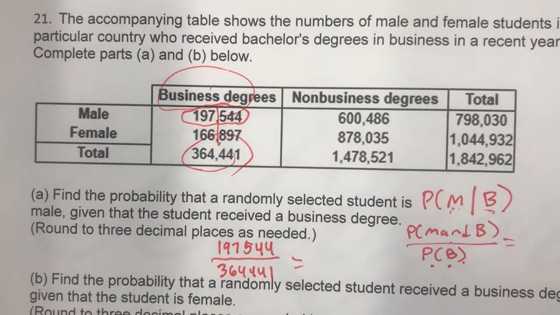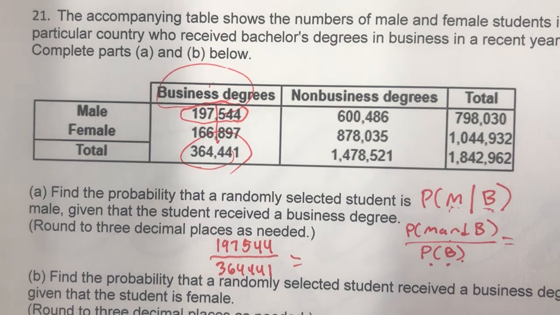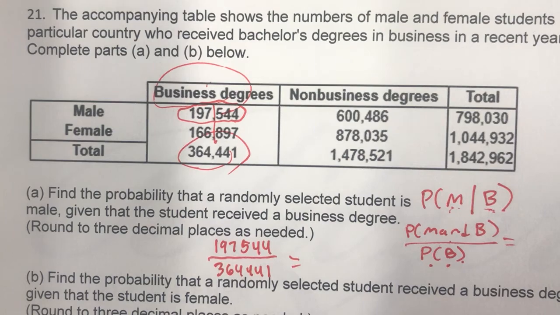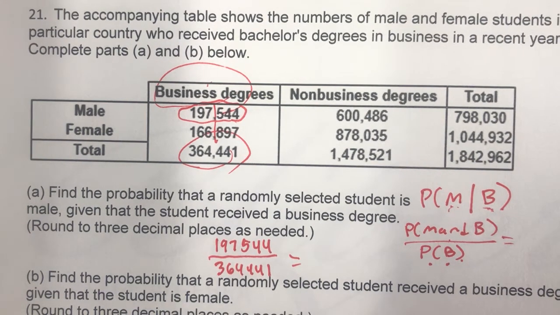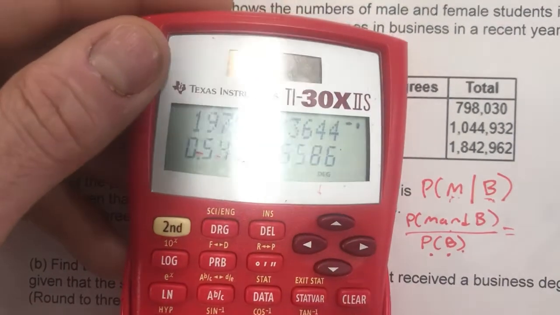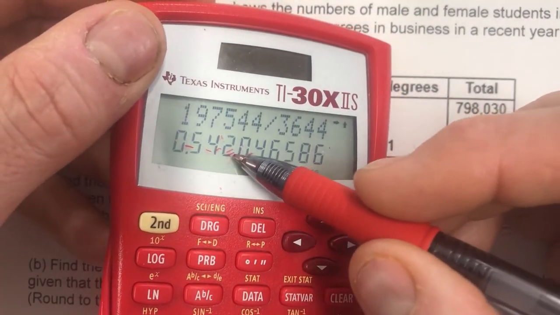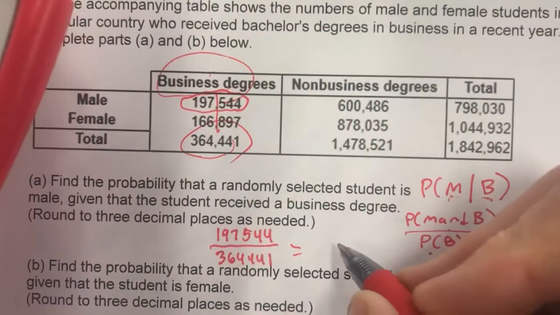And I divide those. All right, let me see here. 197,544 divided by 364,441. And there's the answer. All right, 542. This 0 does not make the 2 go up, so it's 542.